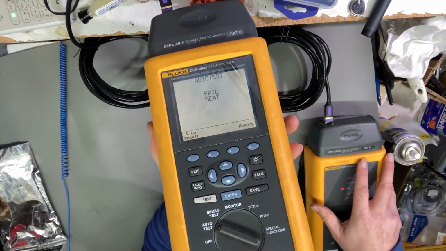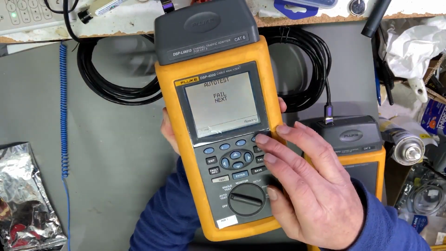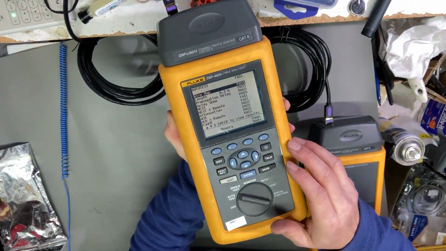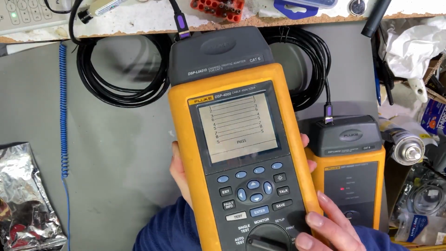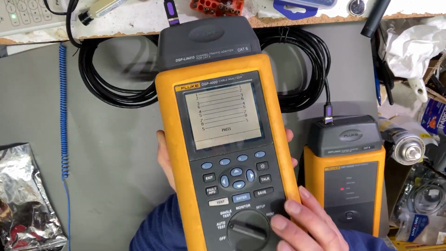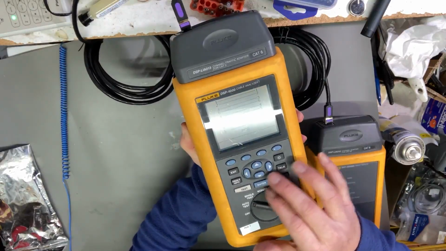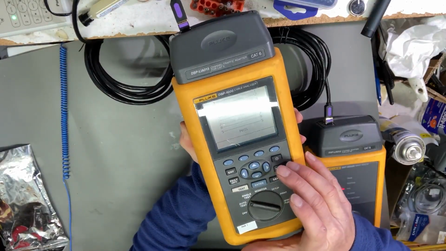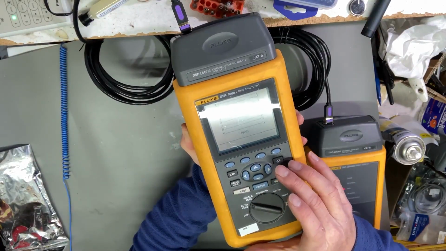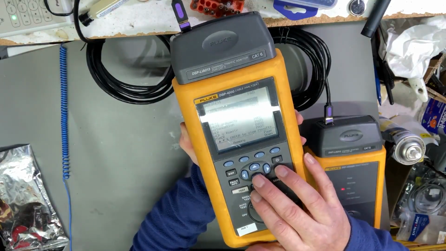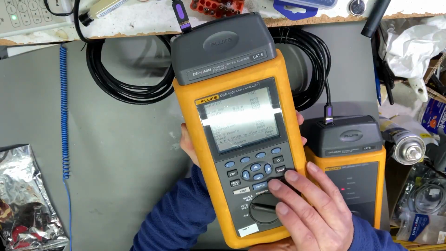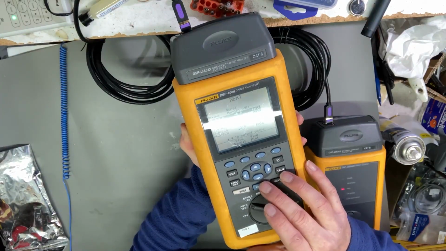If we look here, we can now look at the results, all kinds of results in here. Now if we look at the passes and fails, here's the wire map. You see it passed the wire map test, as it did with the cheaper tester, but it failed on those other tests. And we can see exactly where it failed. Let's go down to the near end crosstalk. It's got a fail here.